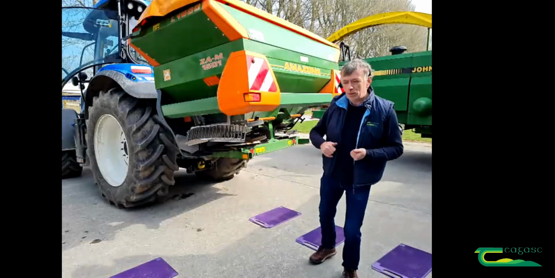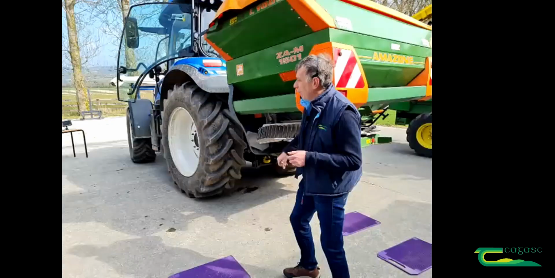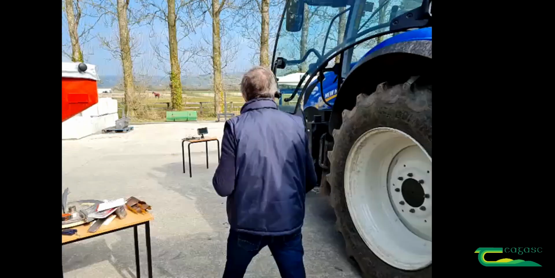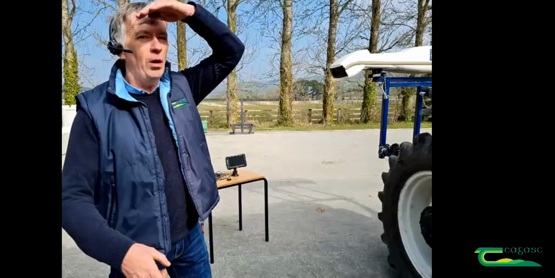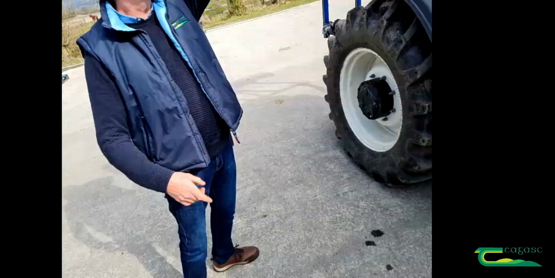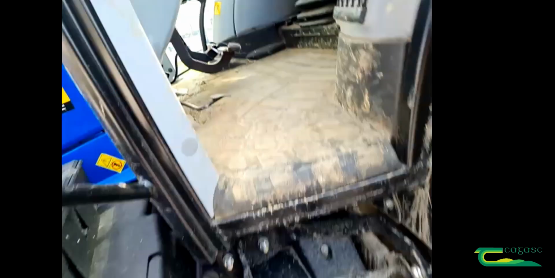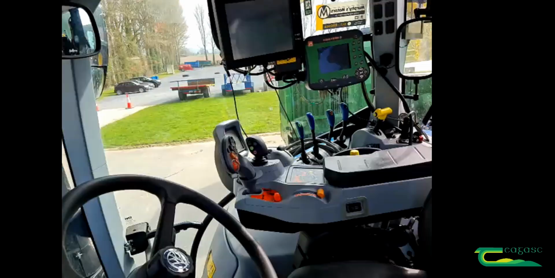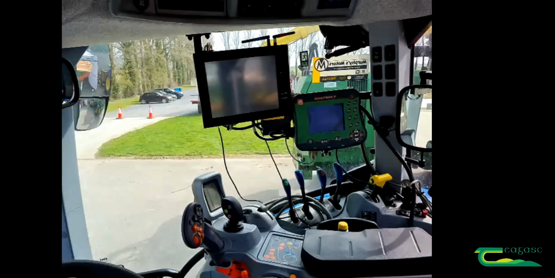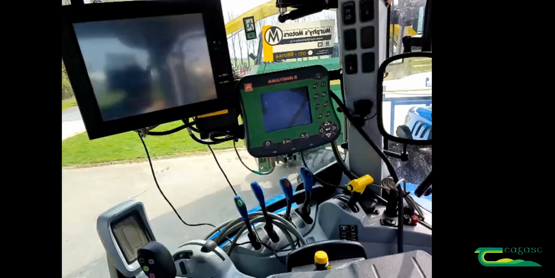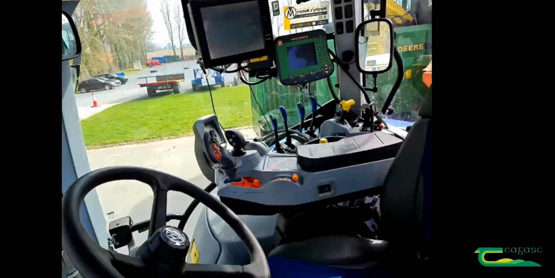So if we move around a bit, Francis, if you can follow me, if you want to take a quick squint in the cab, you can see that all modern equipment tends to have control units like Francis is up there. Typically you'll have a GPS screen there, but also in this case, you'll have another screen, which is the controller of the spreader itself. So that's what you tend to see on those.